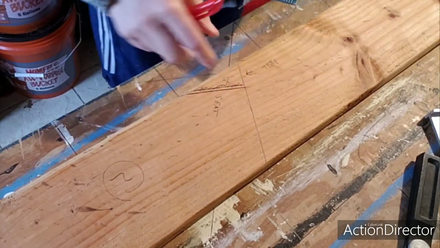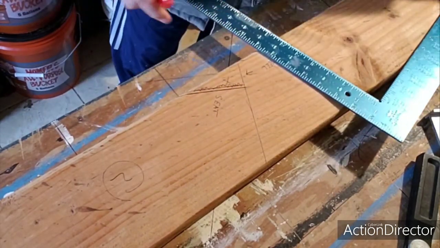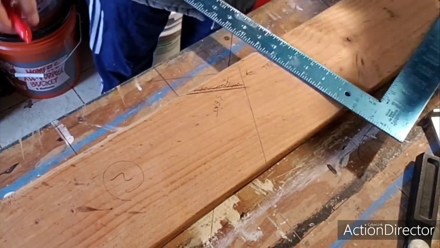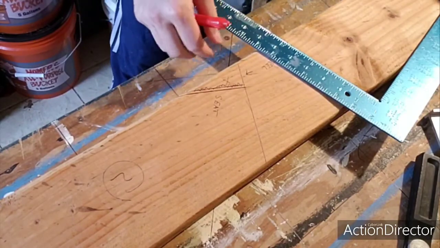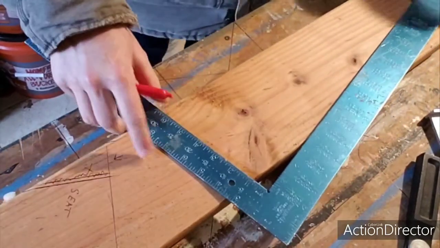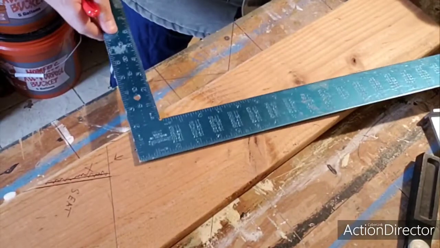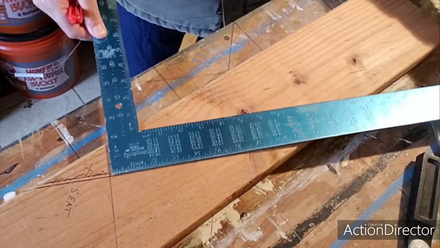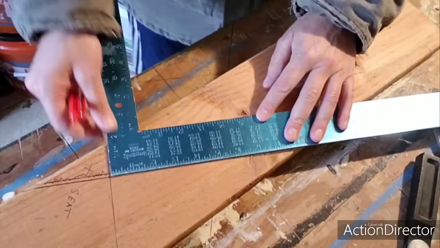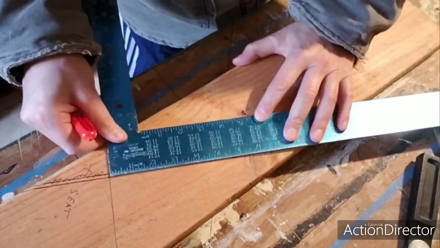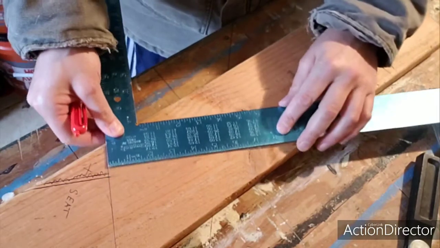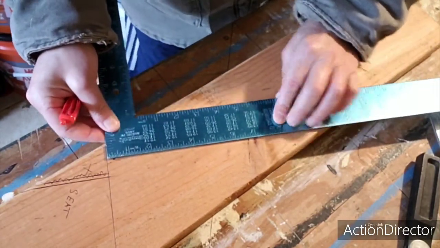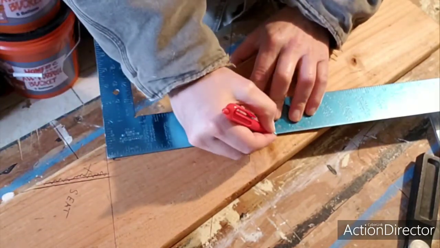Okay, now we have to do the soffit. So soffit could be a little tricky, but not really. So you're going to take your framing square and you're going to line it up on that plumb mark, which is also the building line. And we look over and I see that I've got an 8-inch overhang. So I line up my square on that plumb mark. I find 8 inches. I make a mark.